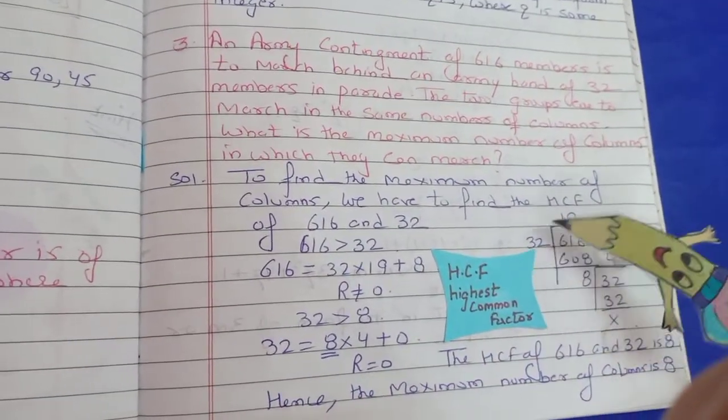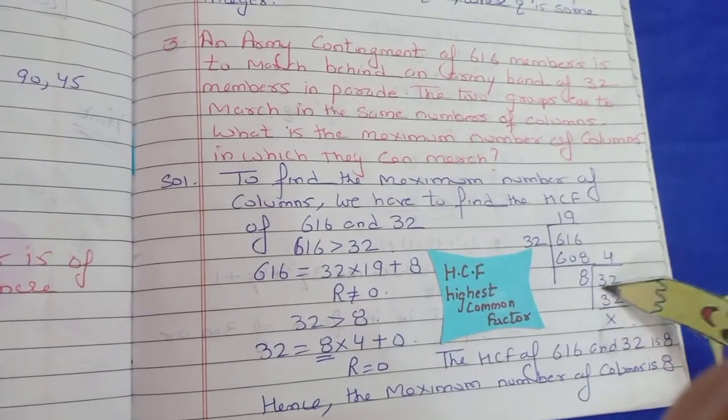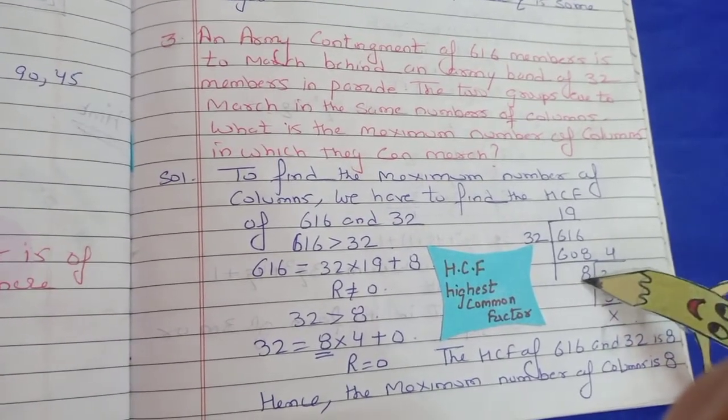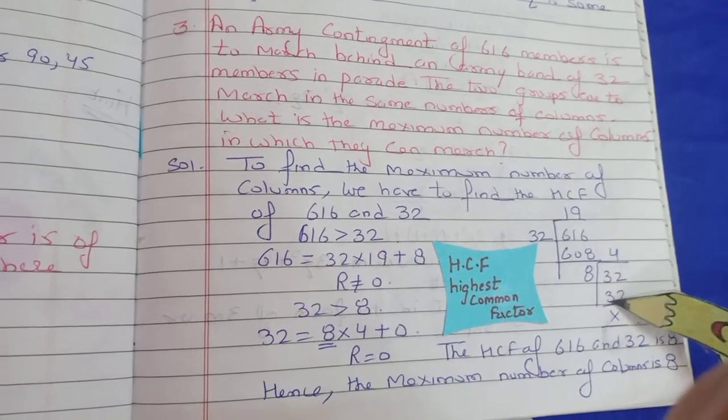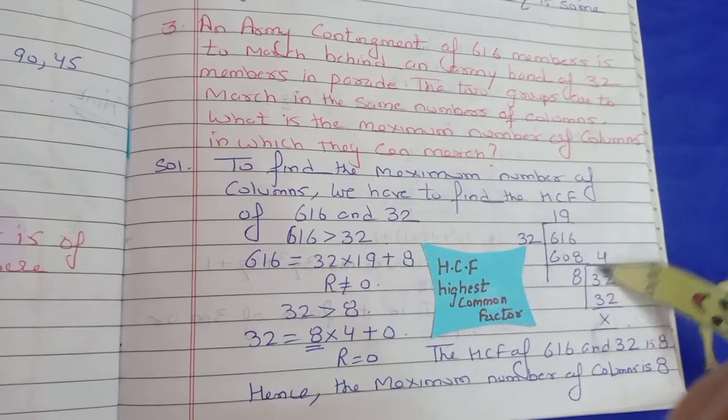616 = 32 × 19 + 8. Now we apply HCF for 32 and 8. 32 is written in the form 8 × 4 + 0. Now the remainder is 0. At this stage the HCF is 8.